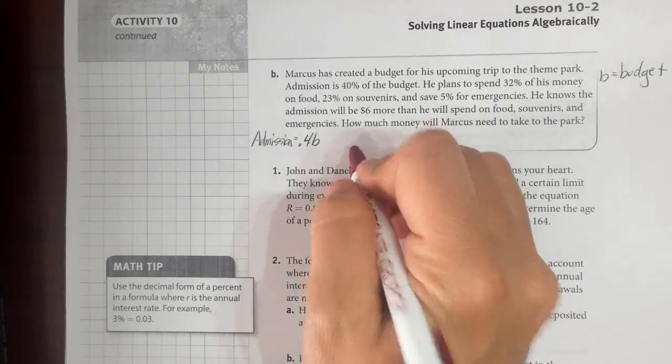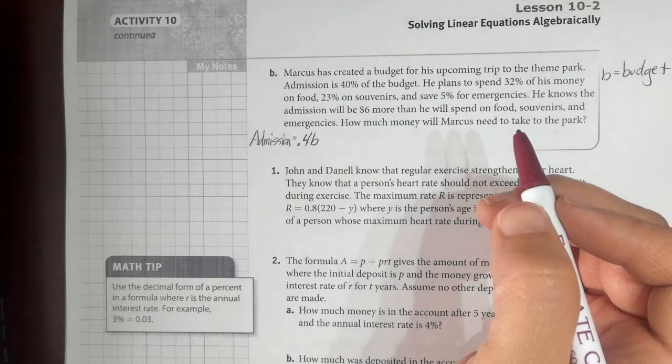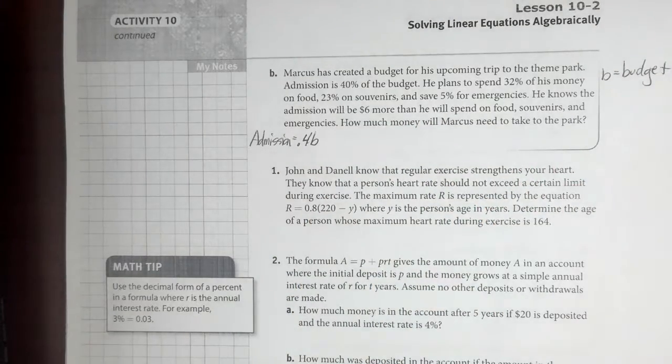He plans to spend 32% of his money on food. Okay, so 32% of his money.